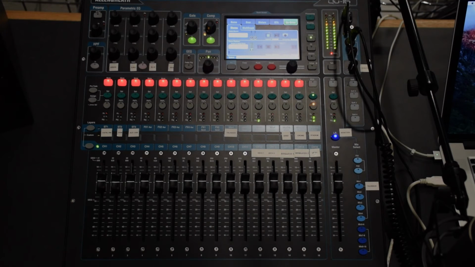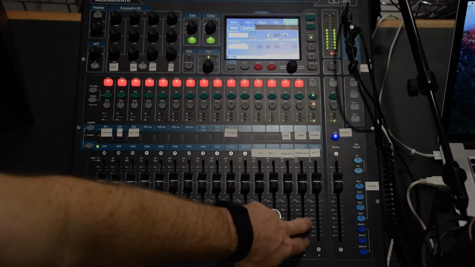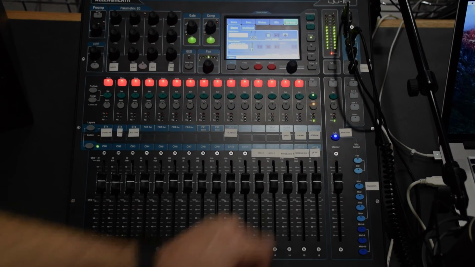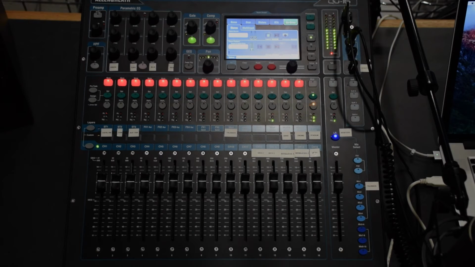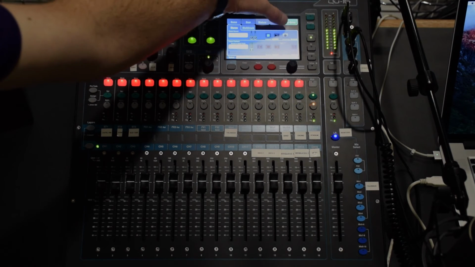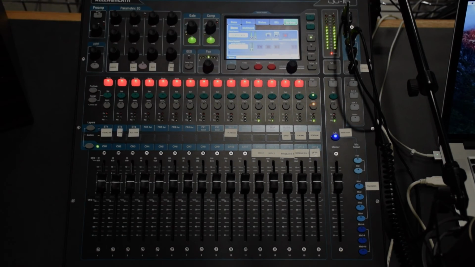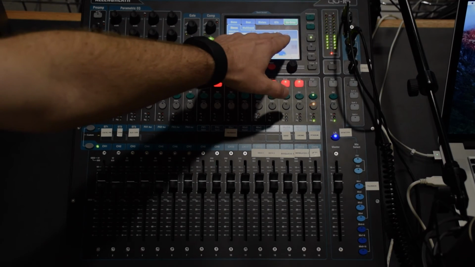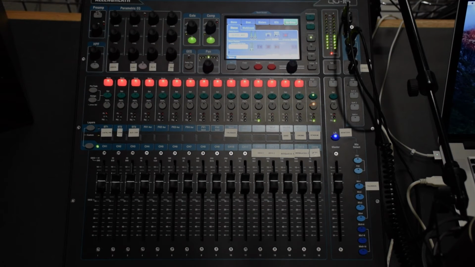All right, so now that we've leveled our microphone that we're going to be using, which in this case is the soundboard mic, we are in good shape to go ahead and record. So the first thing we're going to need to do is push this record button here on the touch screen. What that's going to do, it doesn't actually start the recording, it does something called arming the board for recording.